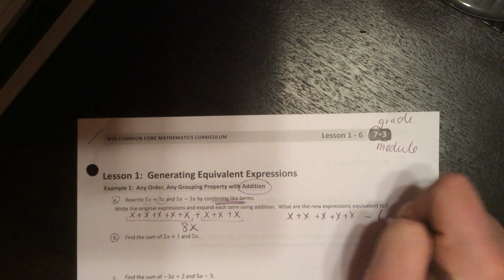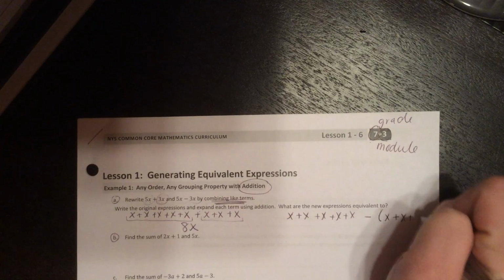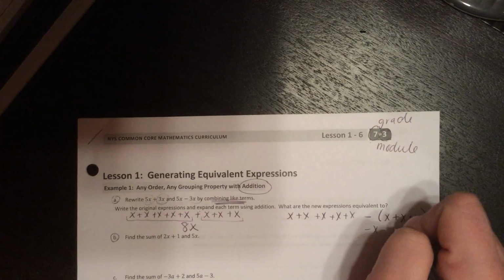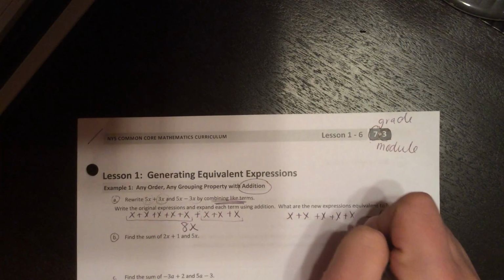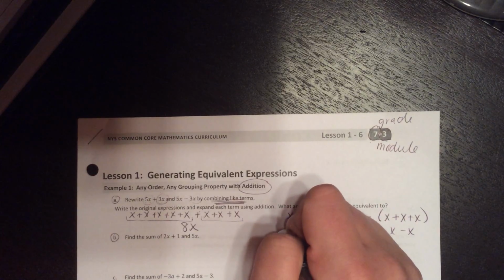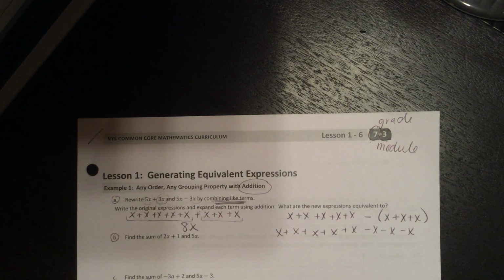And then you're taking away 3 x's. Okay, so you can either write it like this, or you can write negative x, negative x, negative x, and the rest are all adding like they originally were.